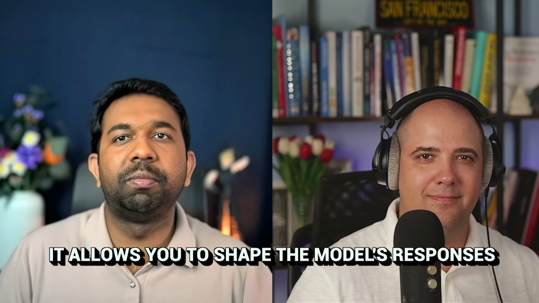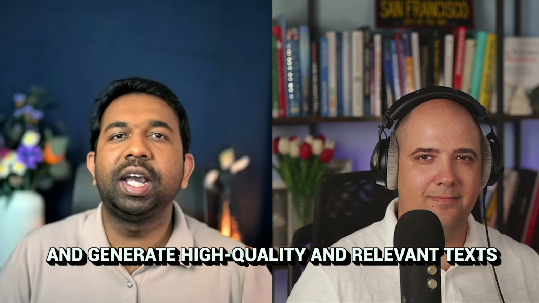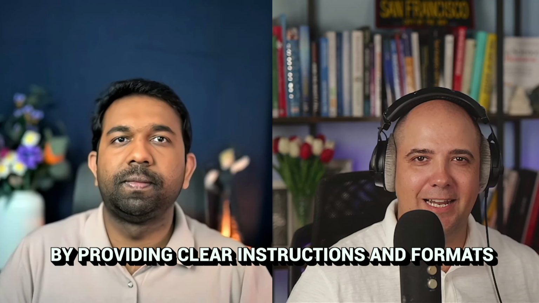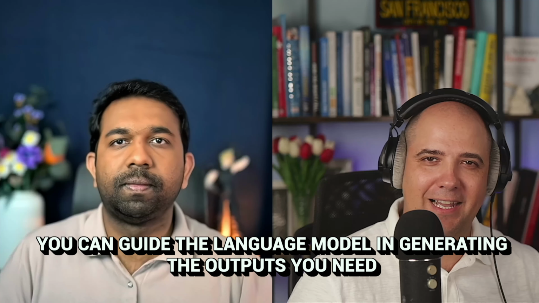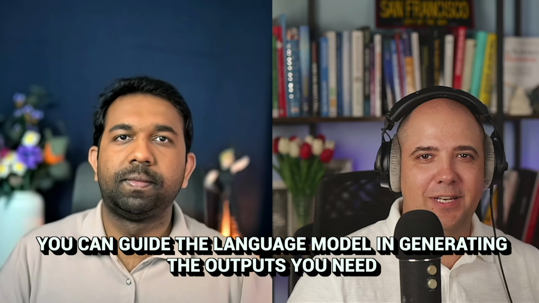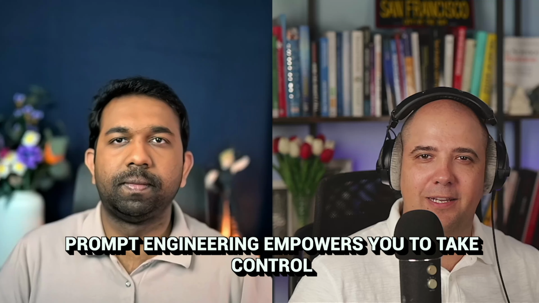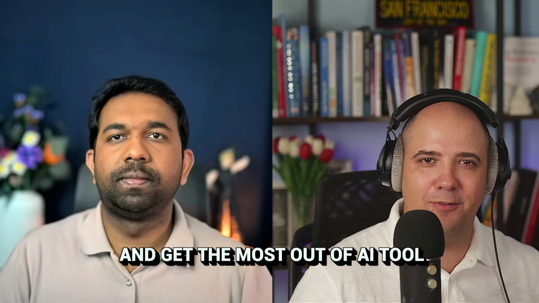It allows you to shape the model's responses and generate high quality and relevant text. By providing clear instructions and formats, you can guide the language model in generating the output you need. Prompt engineering empowers you to take control and get the most out of AI tools.